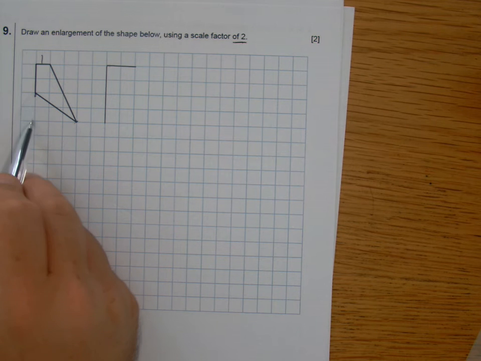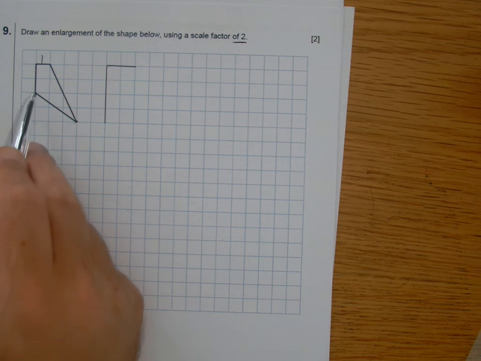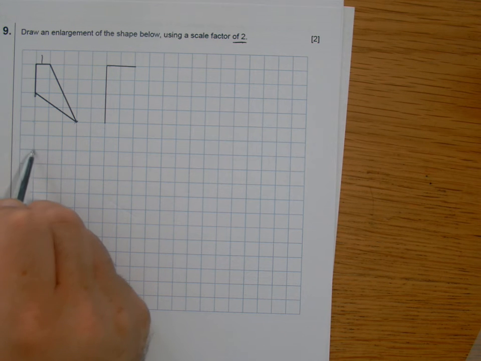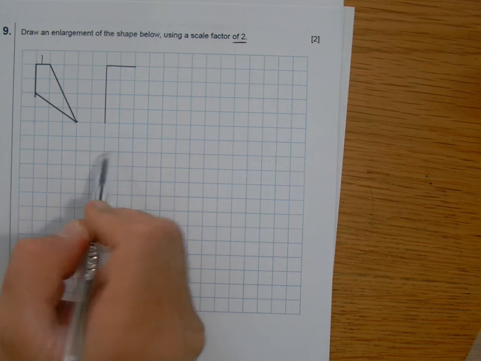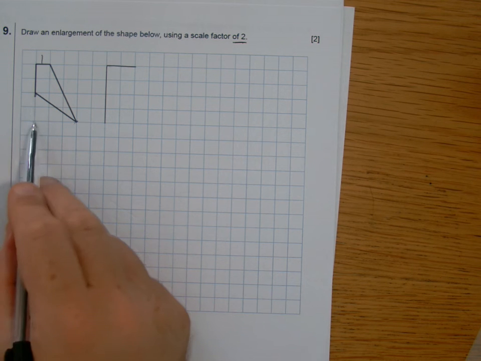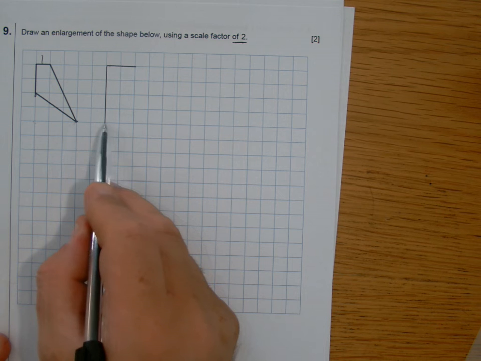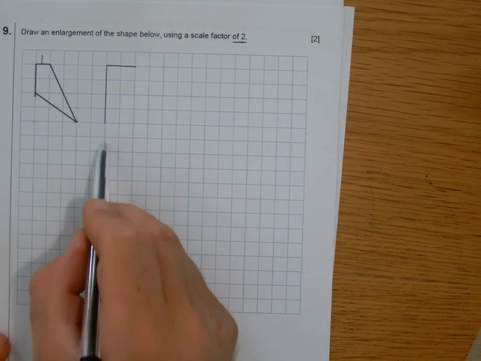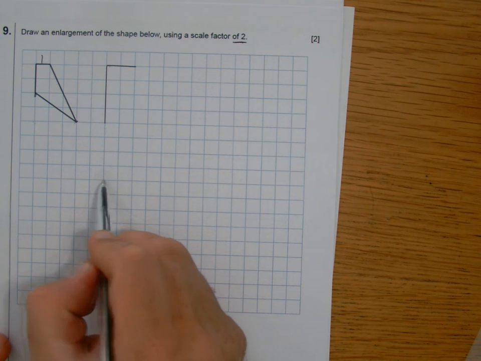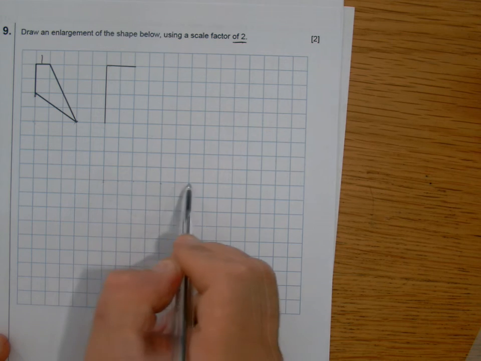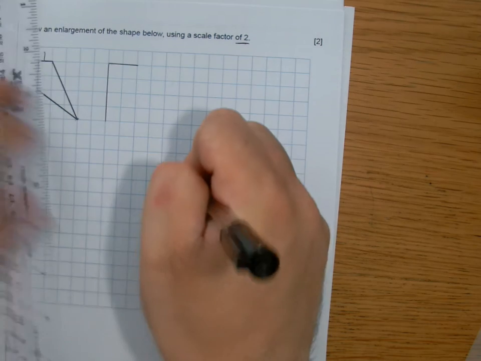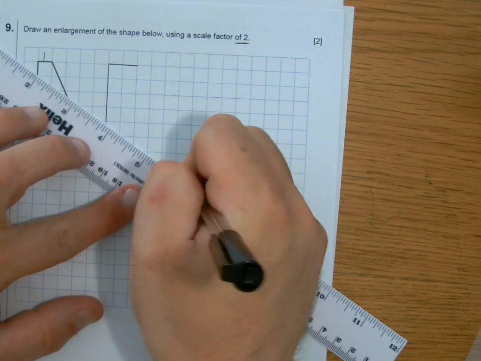So instead of going down 2, across 3, we double it. So instead of 2, we'd go down 4. And then instead of going across 3, we'd go across 6, if that makes sense. So just look at what you're going down there and across and double it. So we're going from this point, so we're going to go down 1, 2, 3, 4, and then we're going to go across 6. 1, 2, 3, 4, 5, 6, and we can go there, and you can join that up.